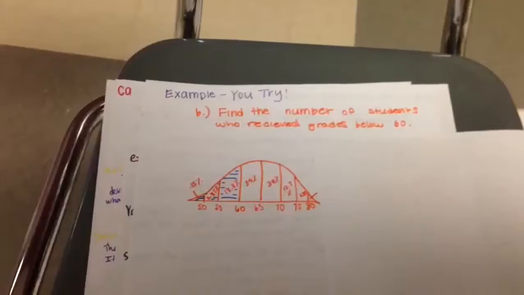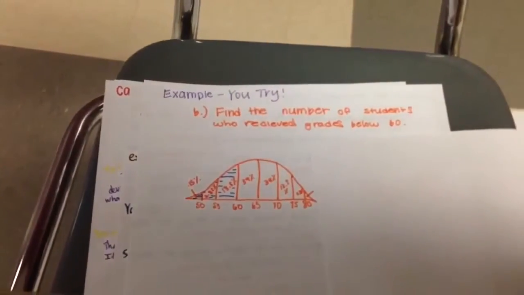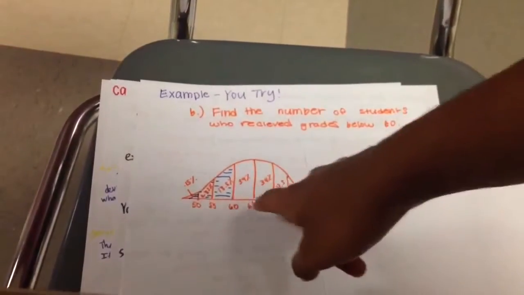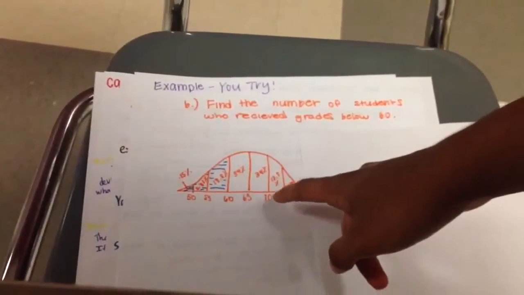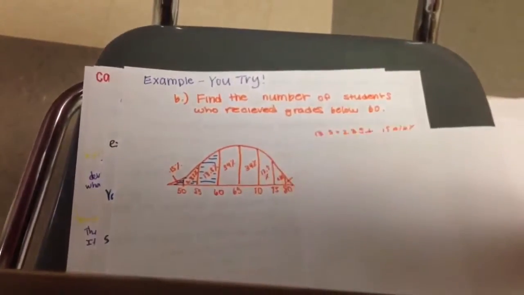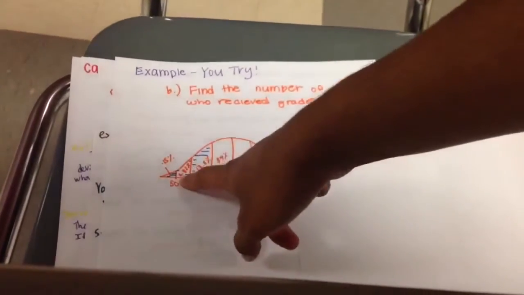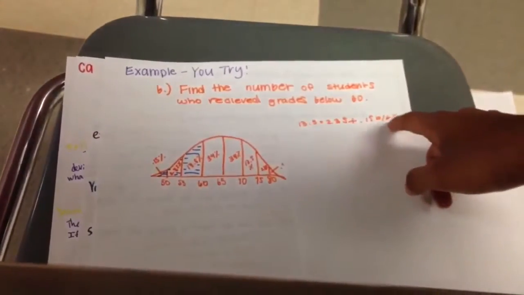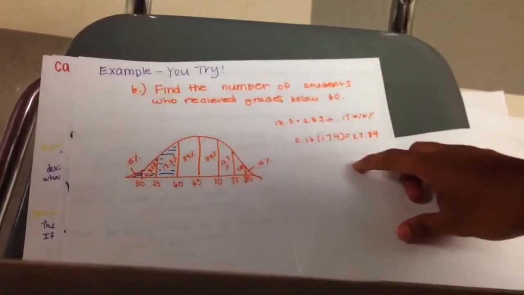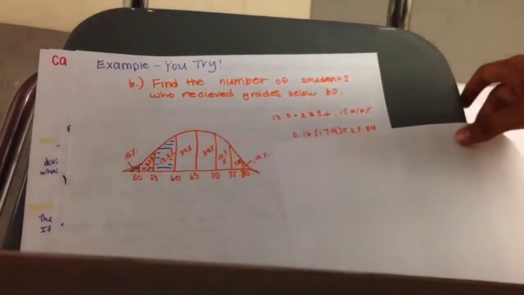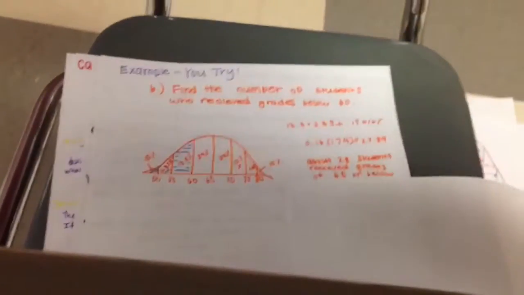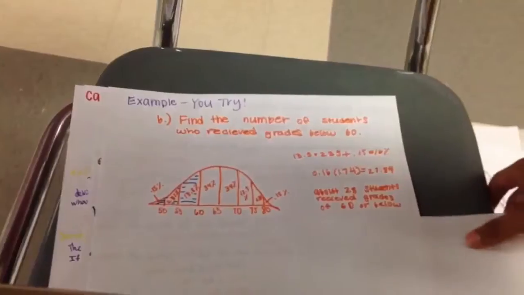This is our second example. Find the number of students who receive grades below 60. So as you can see, the mean is 65 with a standard deviation of 5. So below 60 is 13.5% plus 2.35 plus 0.15, which equals 16%. And you multiply 0.16 times 174, which is the total number of students, and we get 27.84, and we get 28 students who receive grades of 60 or below.